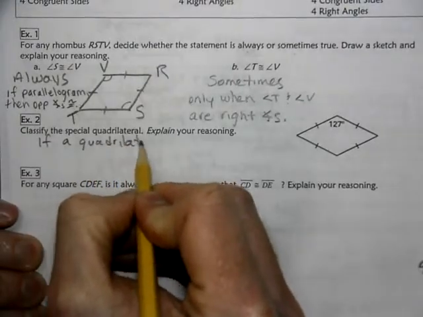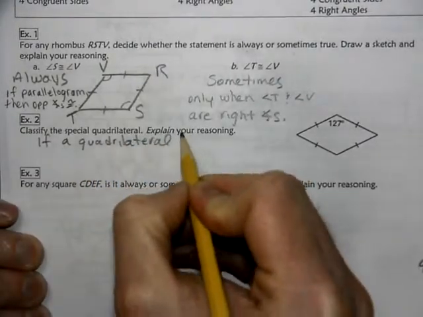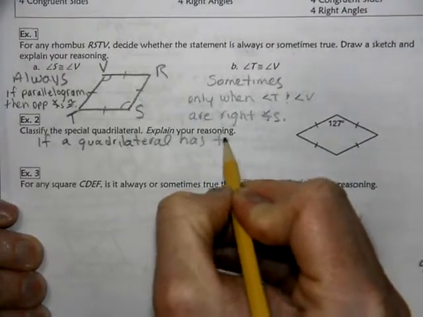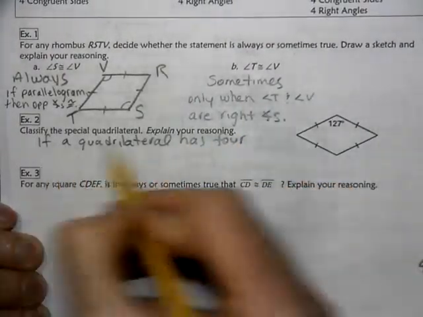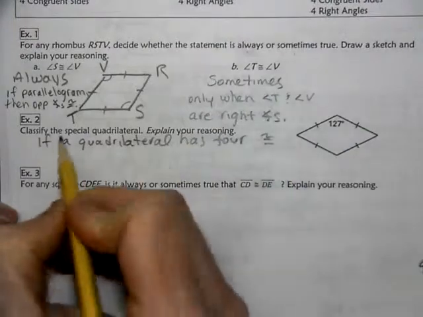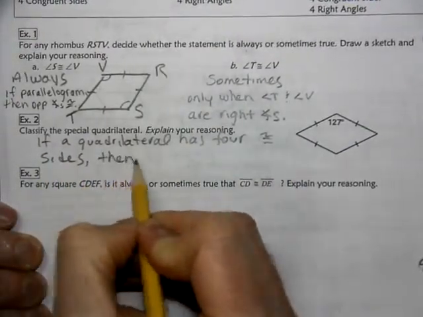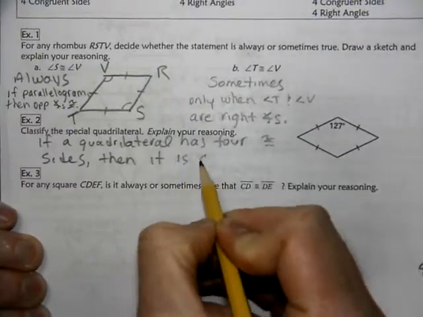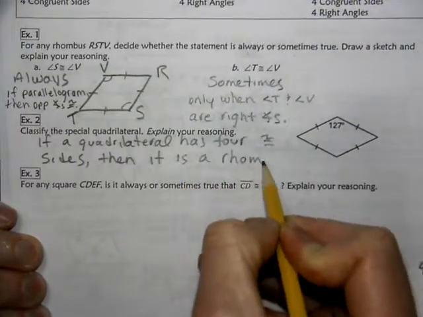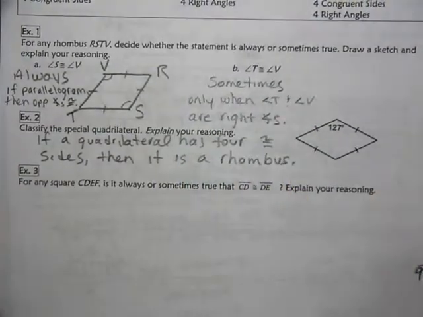If a quadrilateral has 4 congruent sides, then it is a rhombus. So we know for sure that this is a rhombus, and it can't be anything more specific than that.